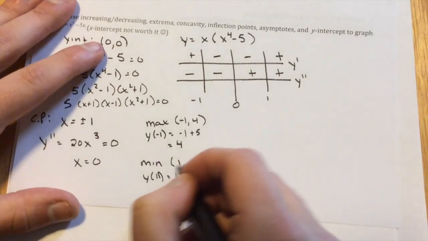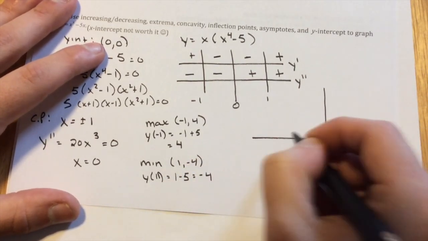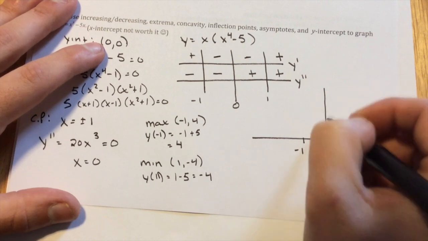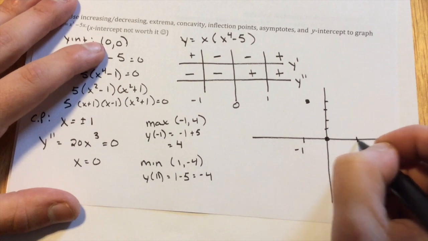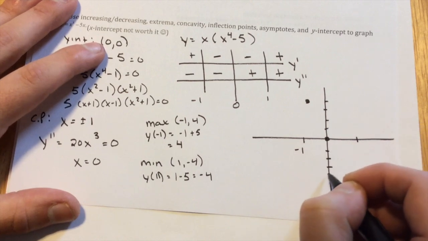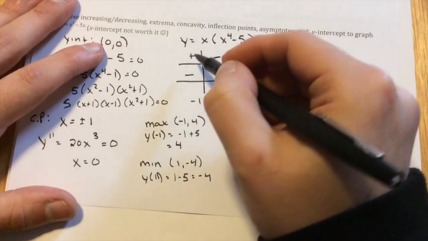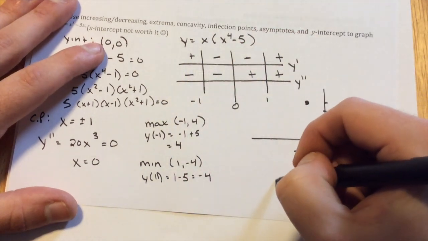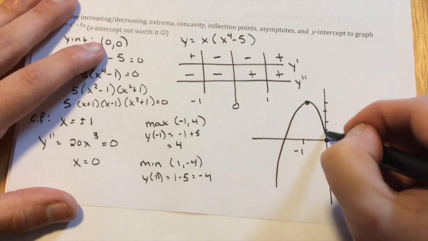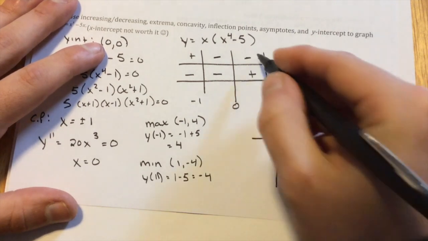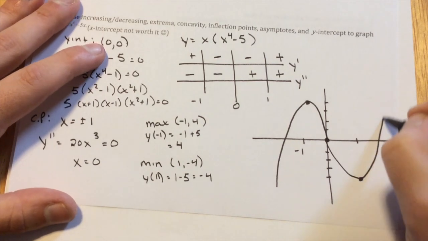So I have all of my information that I need. At -1, I'm at 1, 2, 3, 4. At 0, I'm at 0. At 1, I'm at -4. So I am increasing concave down. So increasing concave down, decreasing concave down, decreasing concave up, and then increasing concave up.